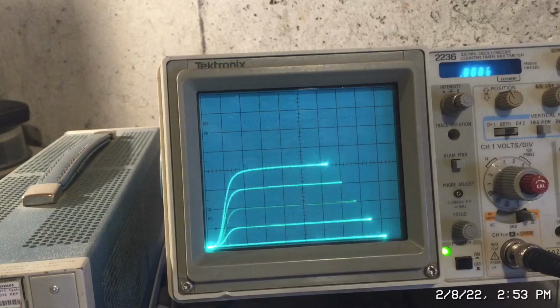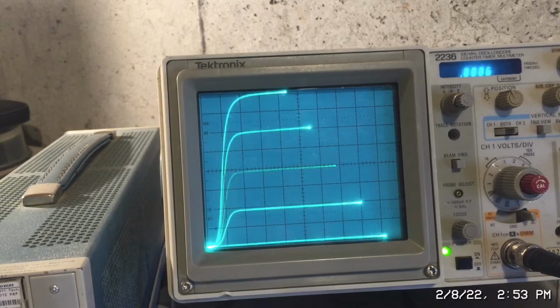That's about the middle of the active region right there. Then we can change the scaling so that we have a little more sensitivity. I went from 2 milliamps per division to 1 milliamp per division.